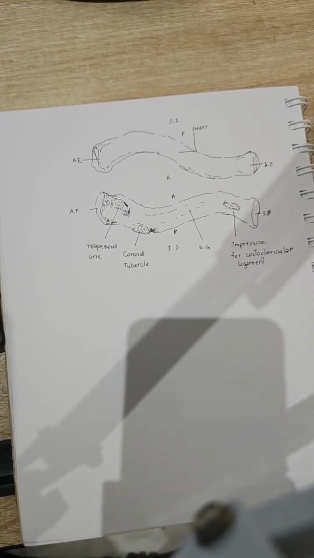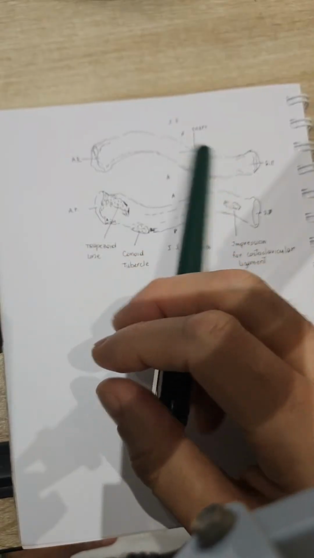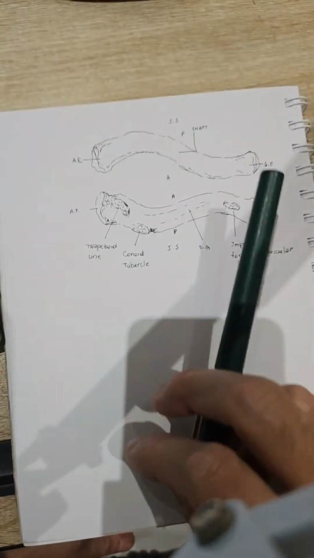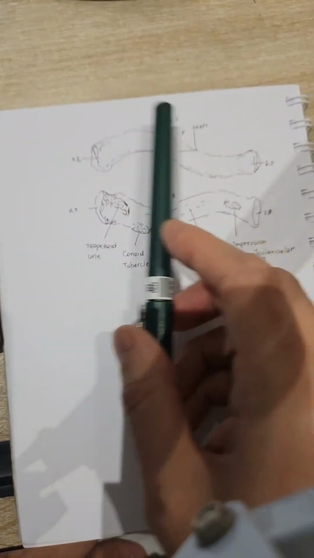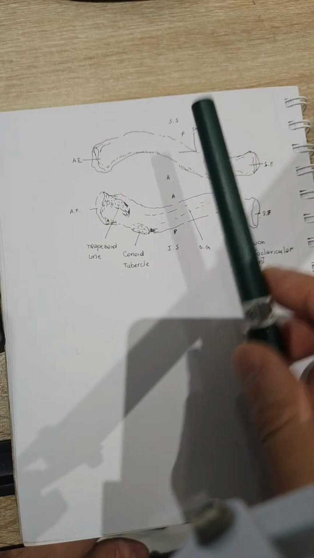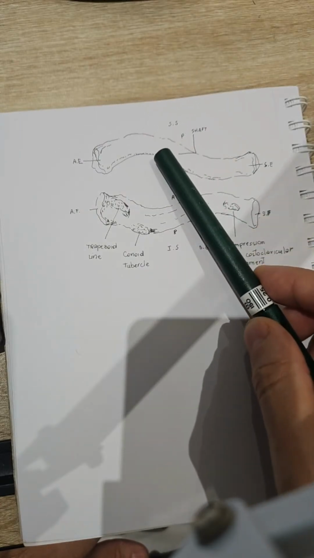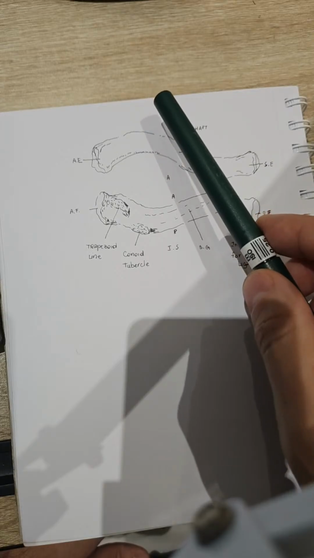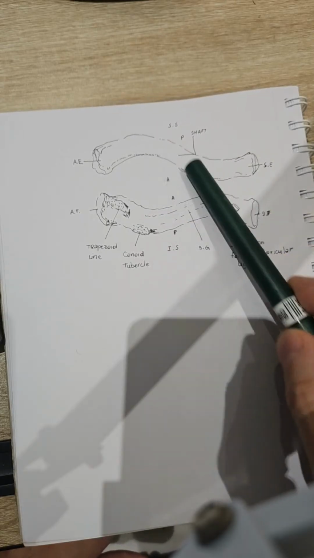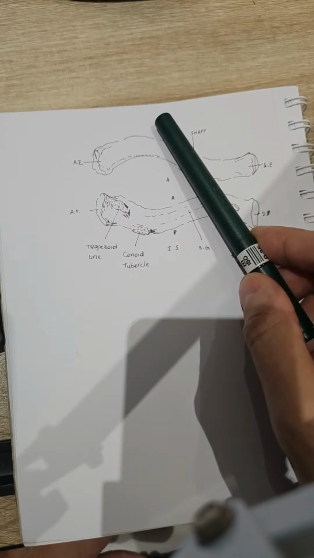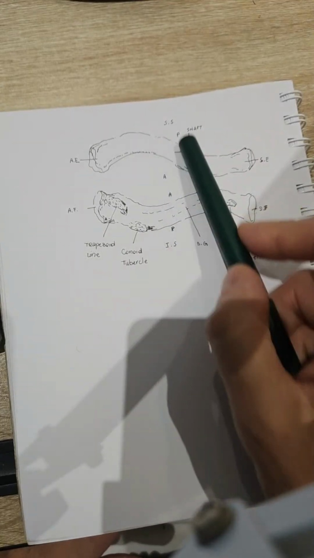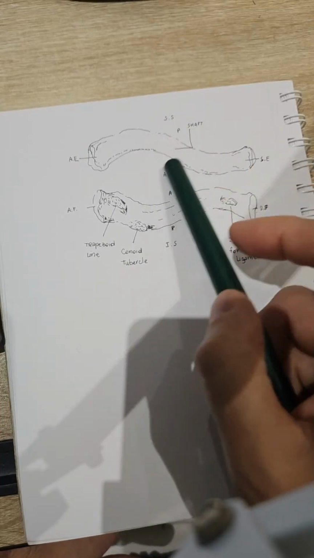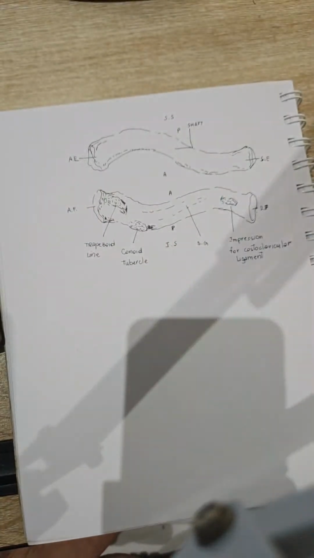Now, the superior surface is almost flat, especially in its lateral third, and convex from anterior to posterior, much more so in the middle two-thirds.